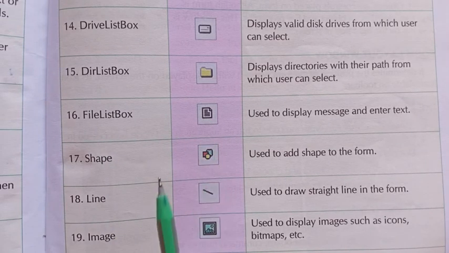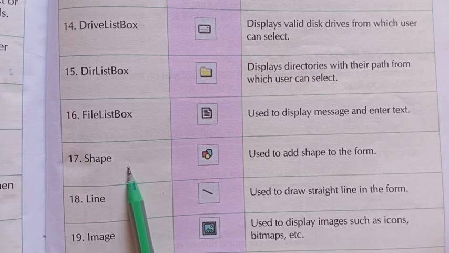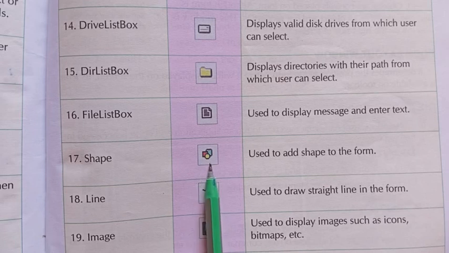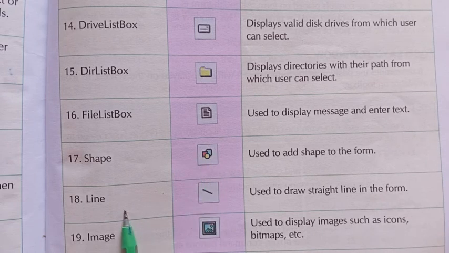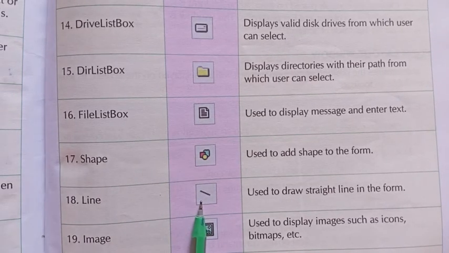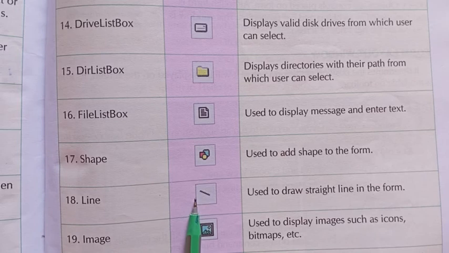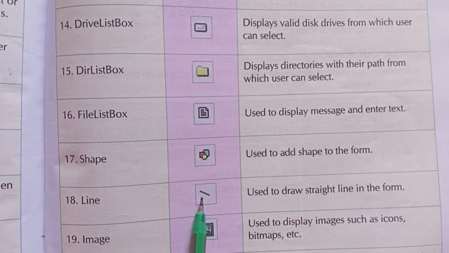Then if you are in need of drawing geometrical shapes on your form, you are going to make use of the shape control, and the icon you can see over here. Some colored geometrical shapes are shown. In case you are in need of a line, you are going to make use of this icon to draw straight lines. Remember, this is going to draw straight lines.